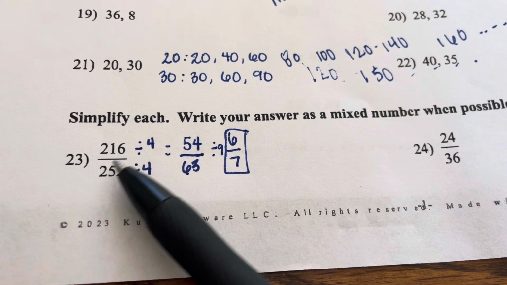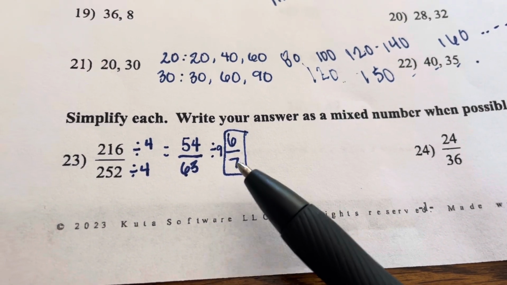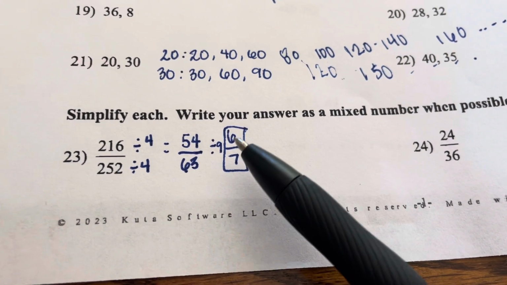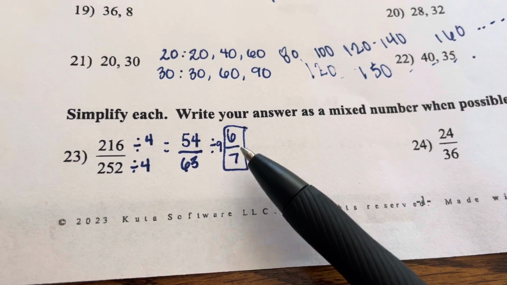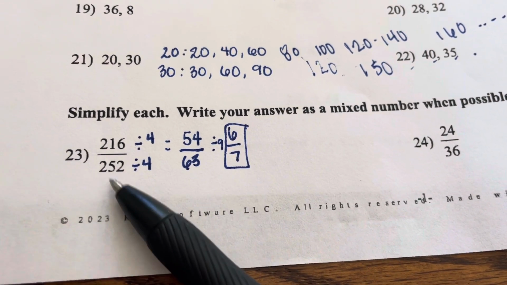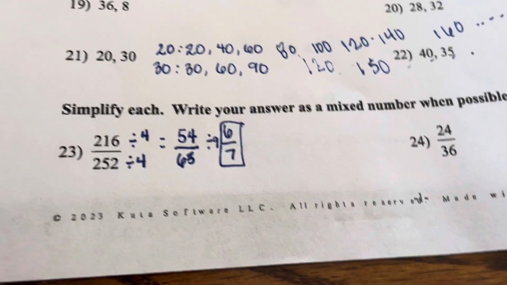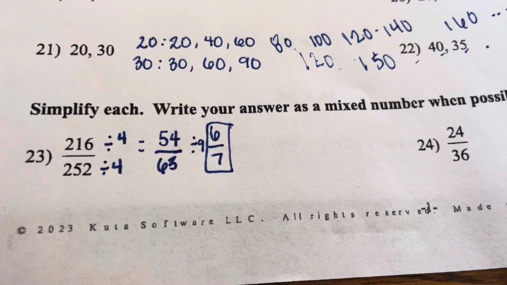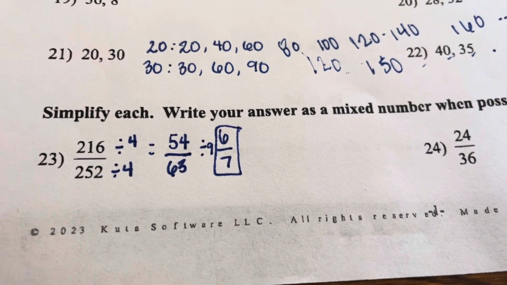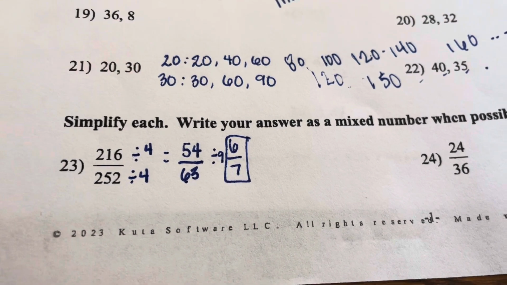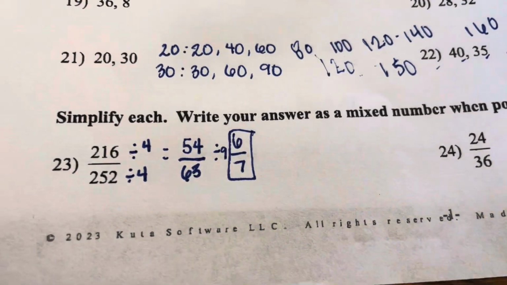So both of these fractions mean the same, but this is the simplified version. So that's what we're talking about with simplifying fractions. We're not changing their value. We're making it simpler.